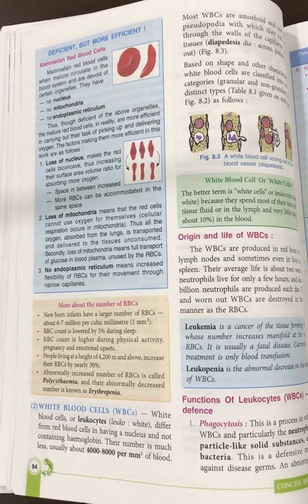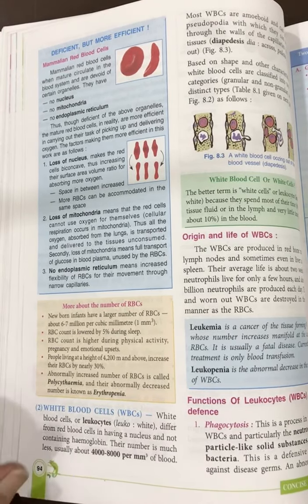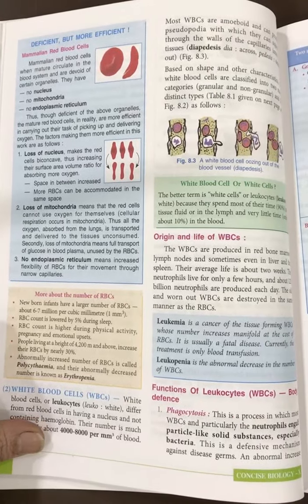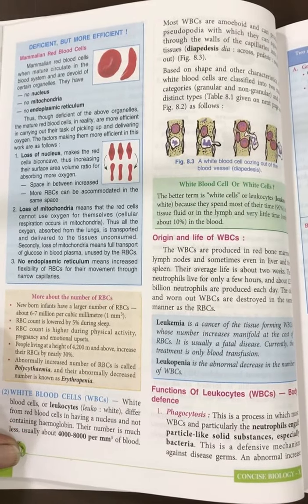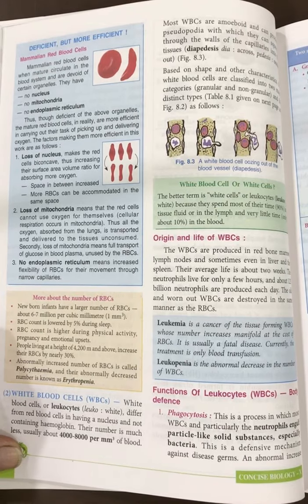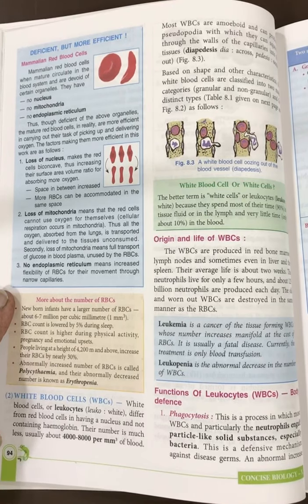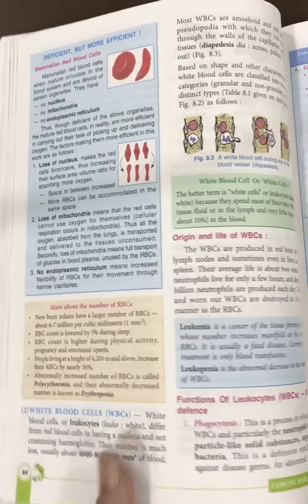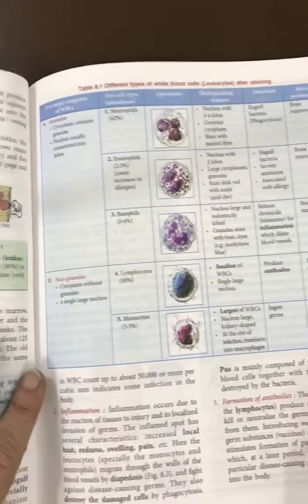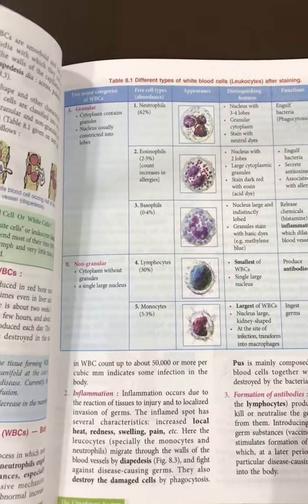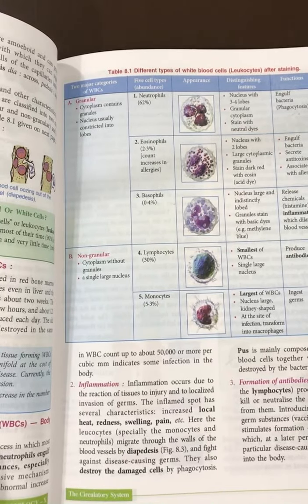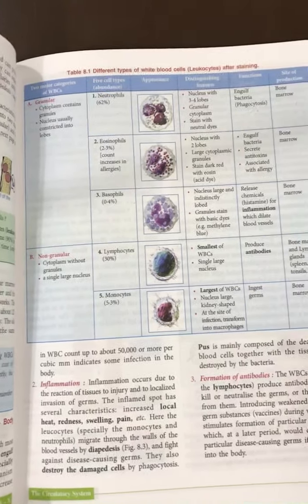Next is the function of leukocytes. One main function of leukocytes is to defend the body against diseases, and it is done by phagocytosis. In this process, most of the WBCs, and particularly the neutrophils, engulf particles like solid substances, especially bacteria. This is a defensive mechanism against disease germs. An abnormal increase in WBC count up to 50,000 or more per cubic millimeter of blood indicates that there is some infection in the body.